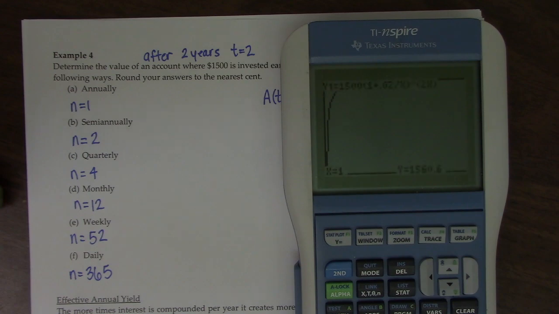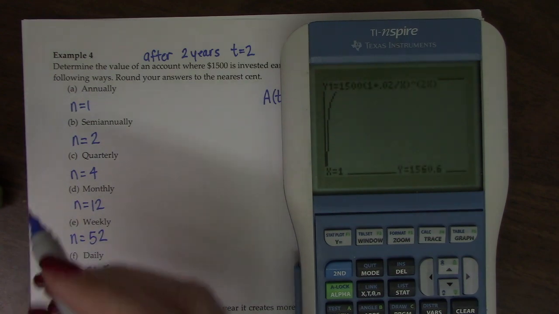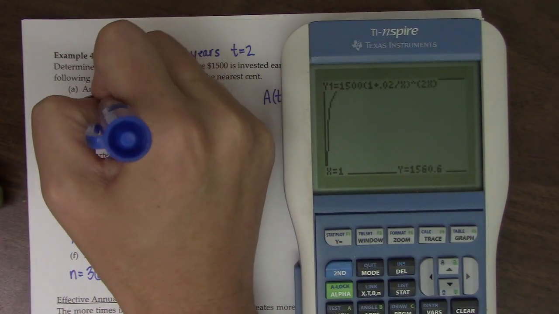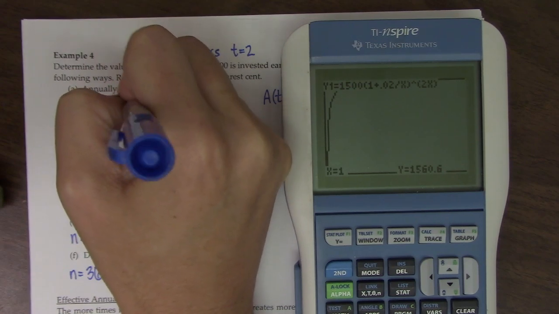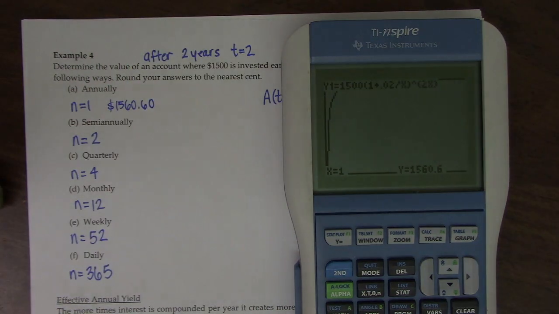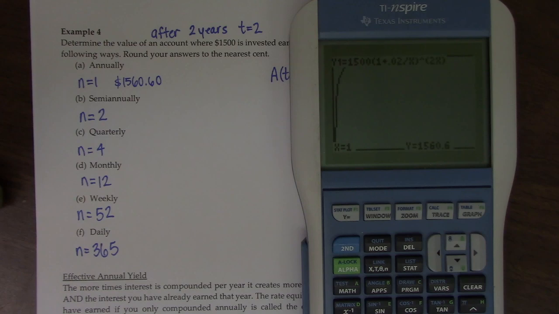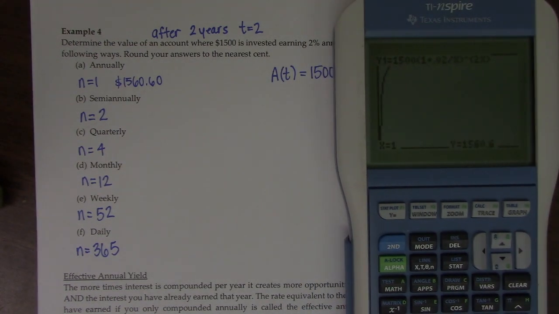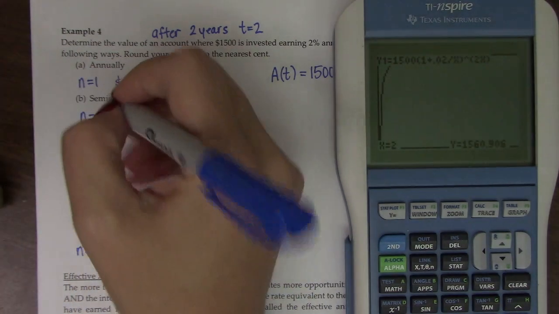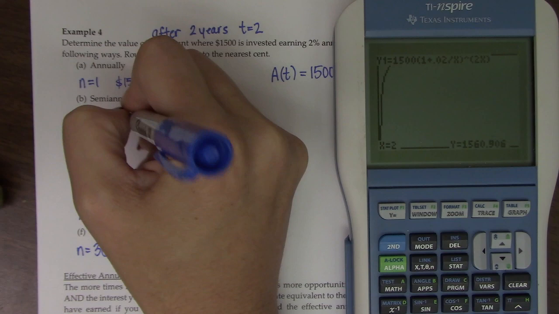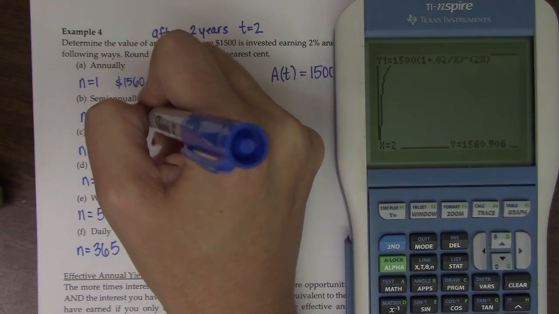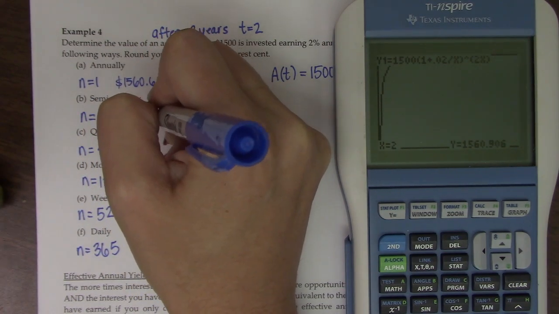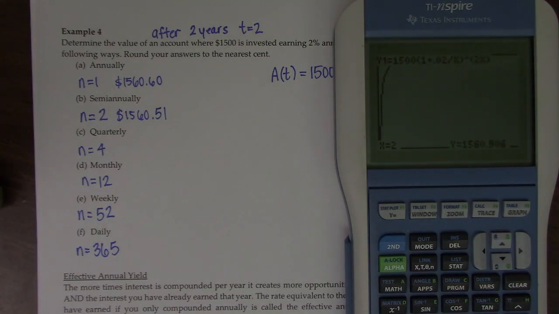So at the end of 1 year, I have $1,560.60. And I'm just going to round these to the nearest penny. If I don't touch any other buttons on the screen, I can just keep entering n's. So when n is 2, $1,560.91.